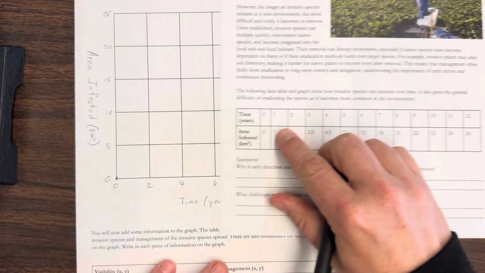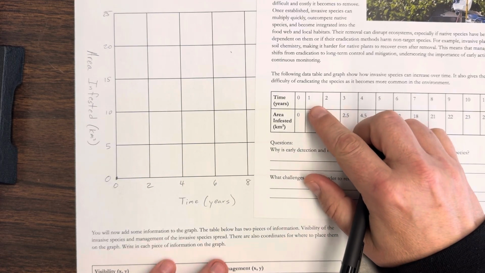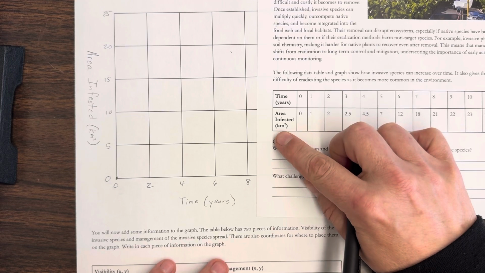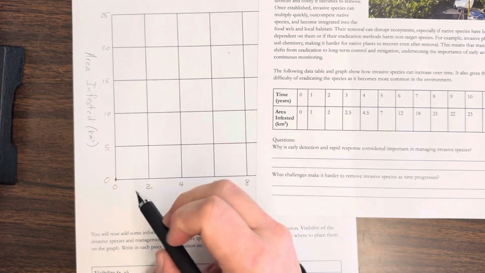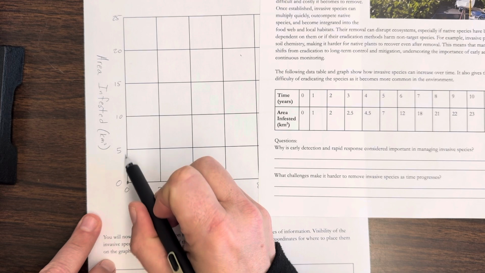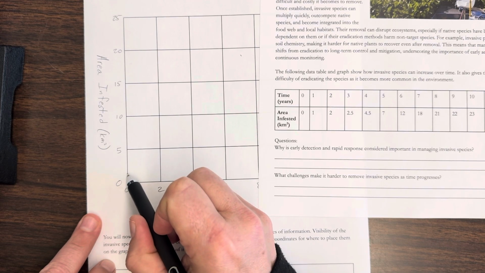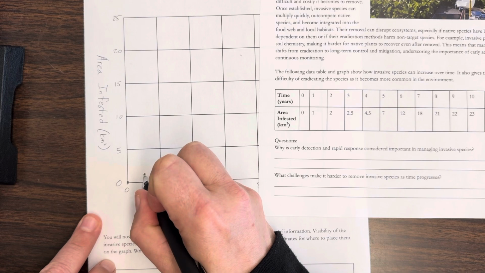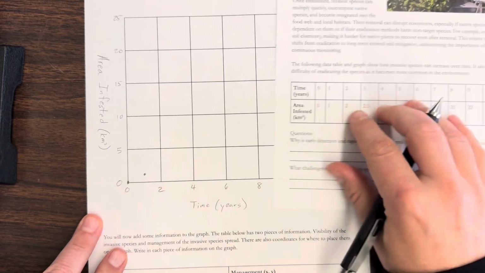Now, you're just going to go through 0, 0, and then we've got year 1, 1 square kilometer infected. So I'm going to go here, 1 is between 0 and 2. And between 0 and 5, 1 is probably about here. So I'll start it off right there. And then I go to the next one, 2 and 2.